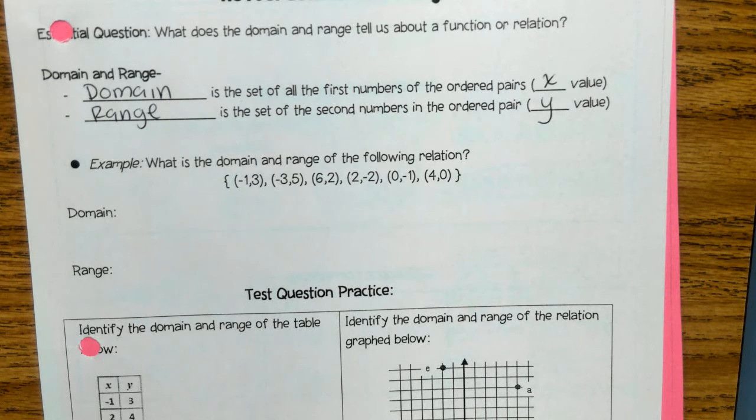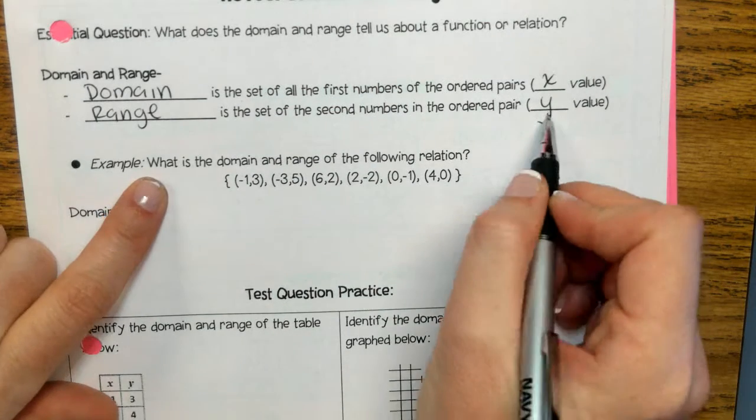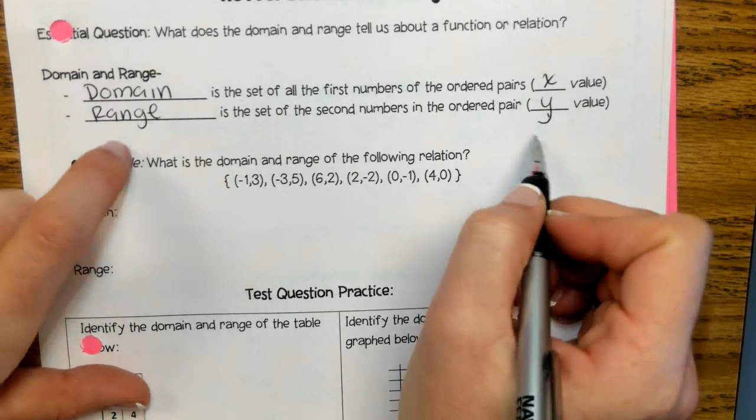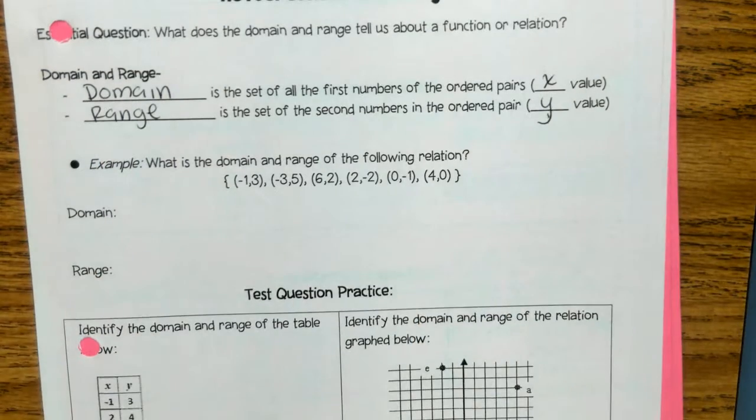People remember that because it's alphabetical order. D comes before R in the alphabet, X comes before Y in the alphabet. I like to remember it because the Y looks like the G in range. They both have that thing that loops down, so Y and range go together. Good question? No. Okay. So domain is just a list of X values, range is just a list of Y values.